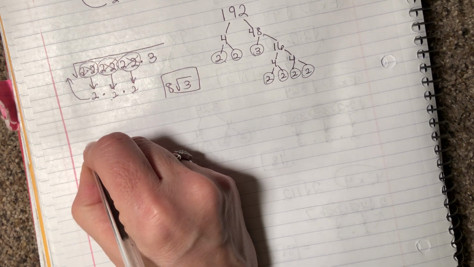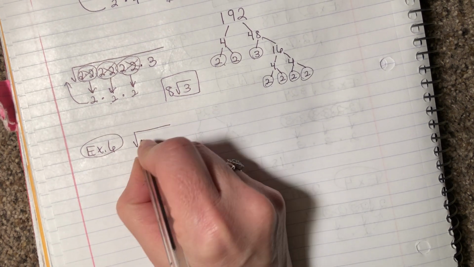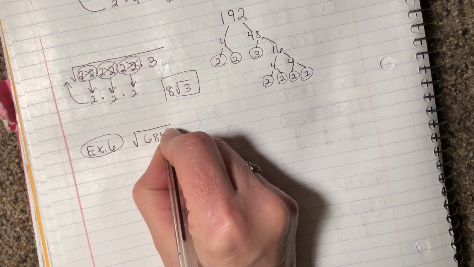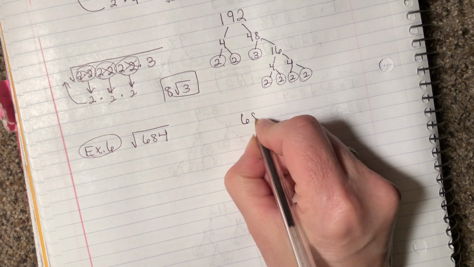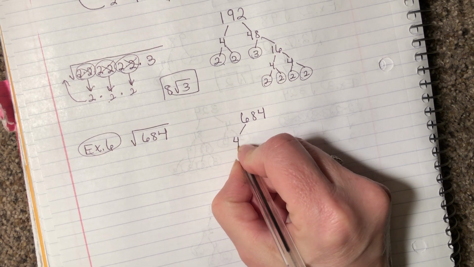Example 6. The square root of 684. So it looks like I can divide by 4 for sure. Now 4 is a perfect square.